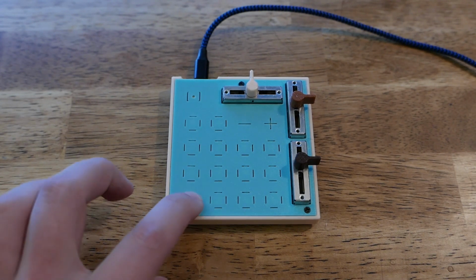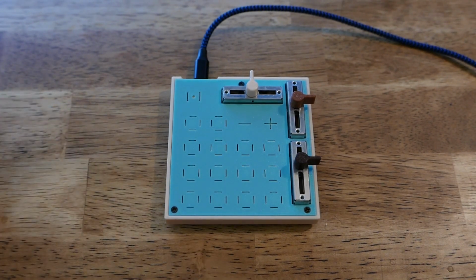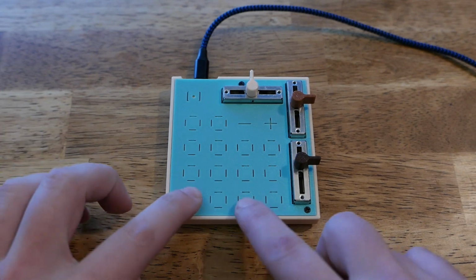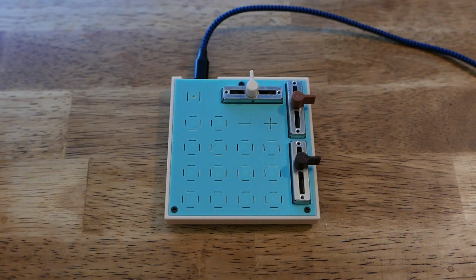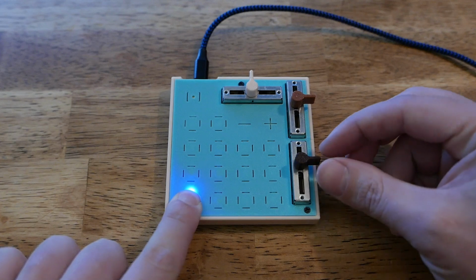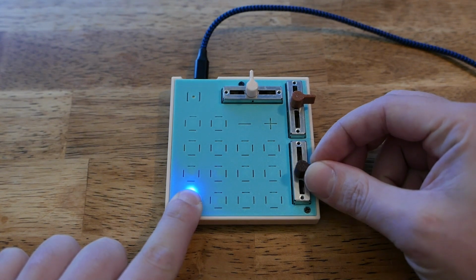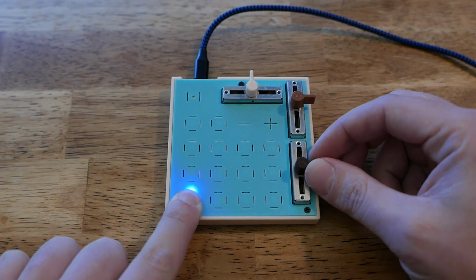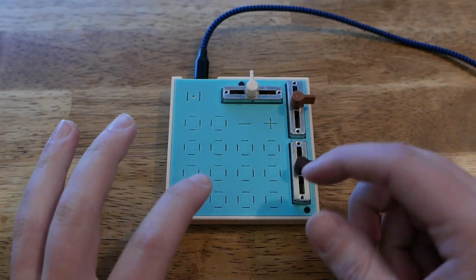So here's the MIDI slider. It's just a little MIDI controller, but the secret sauce is that if you hold buttons and move sliders, you can change parameters. And these could be mapped to anything in Ableton, or whatever your DAW is of choice.